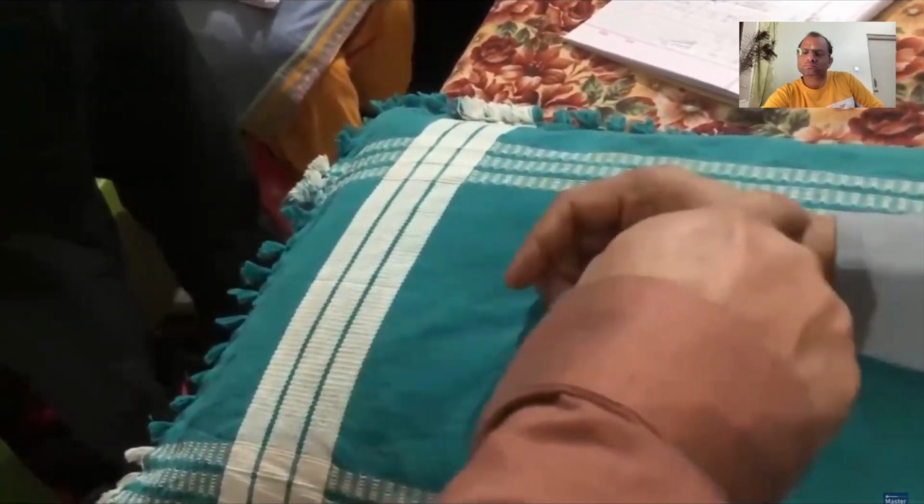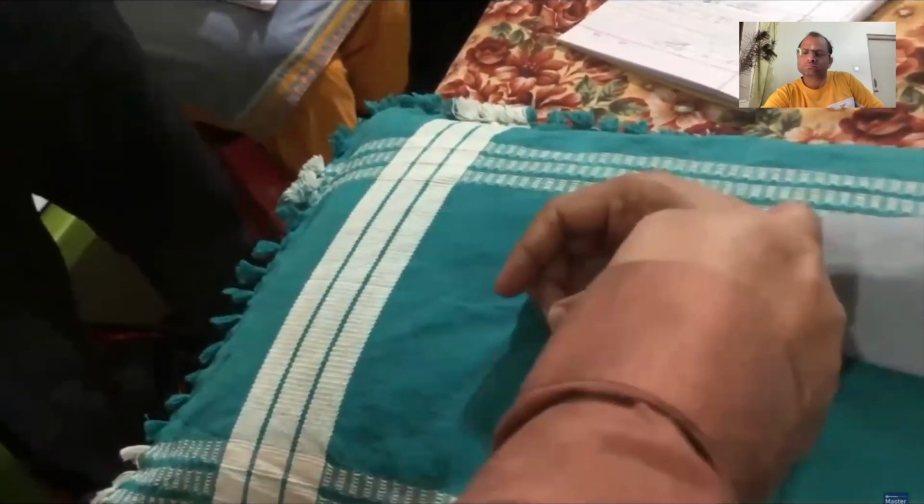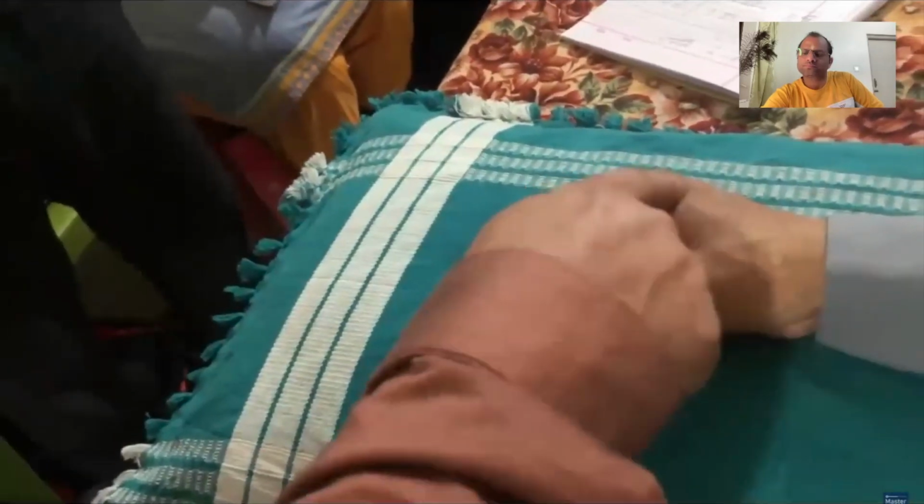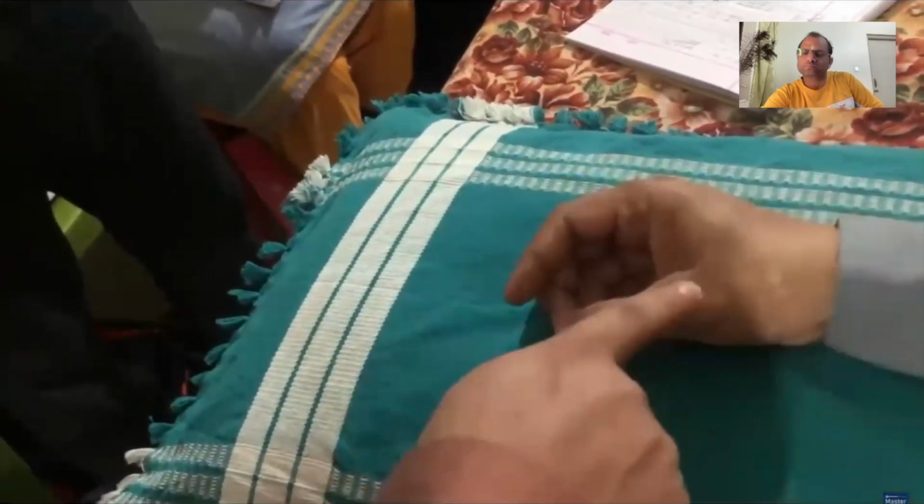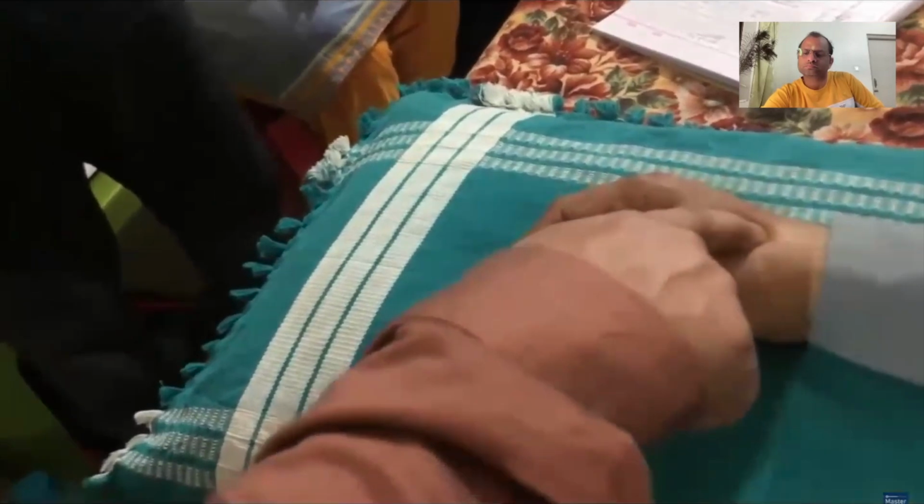In the same way, this is first metacarpal bone, this is head region, this is middle part of the body, and this is lowermost part of the body. So now we are putting the needle in the union point or junction point of both the metacarpal bones, first and second.